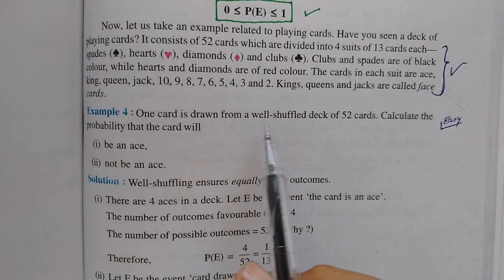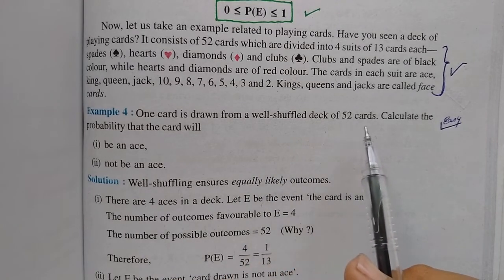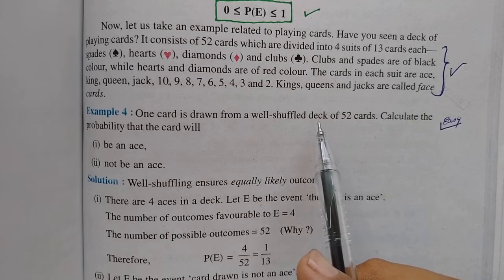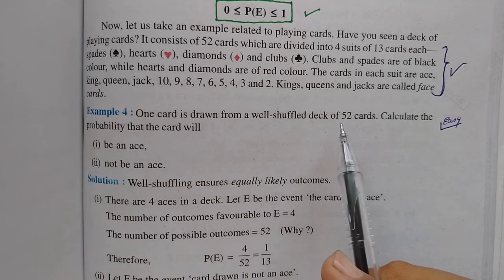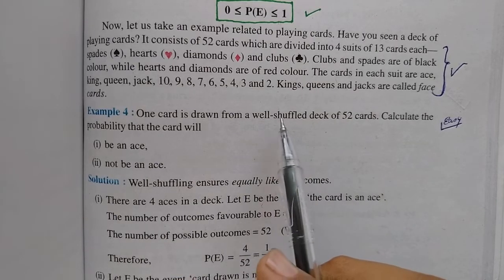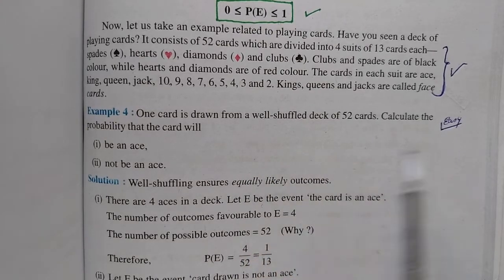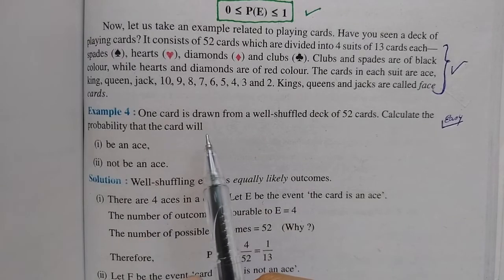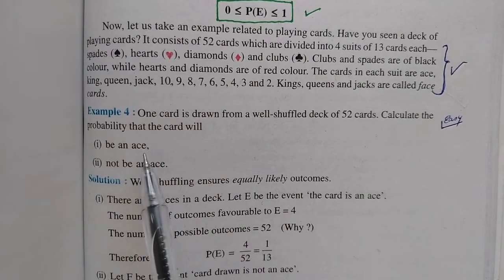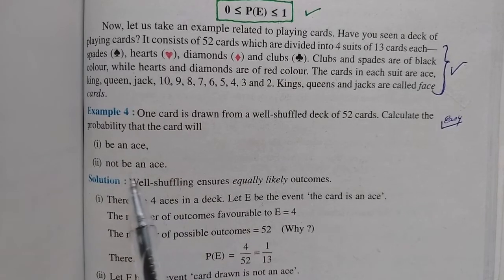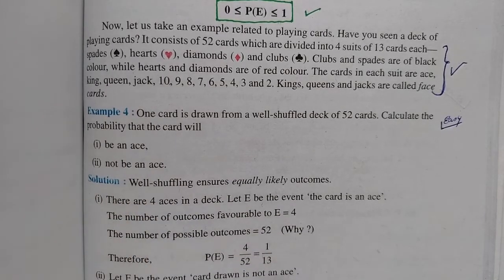Now let us start example 4. One card is drawn from a well shuffled deck of 52 cards. Meaning is deck of cards, 52 પાનાની જોડી. Well shuffled એટલે ચીપેલા, ખૂબ સારી રીતે ચીપેલા. Calculate the probability that the card will be an ace. Ace means ekko and not an ace means not ekko નથી તેવું card.